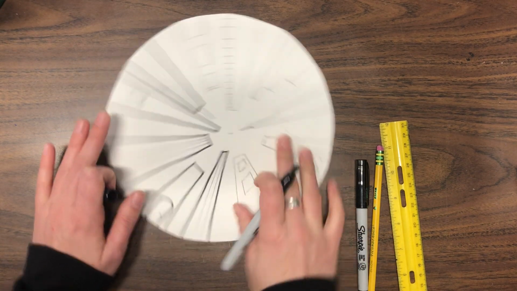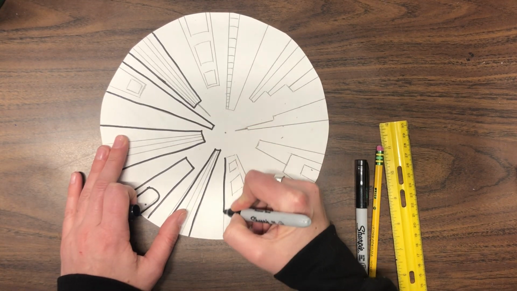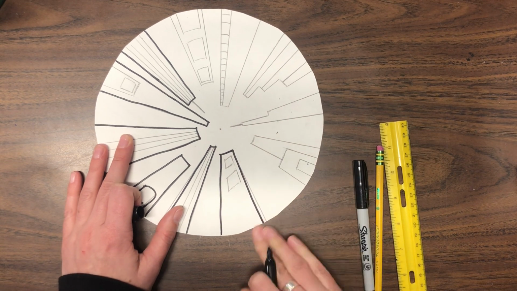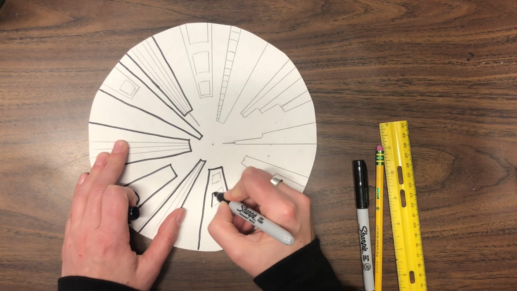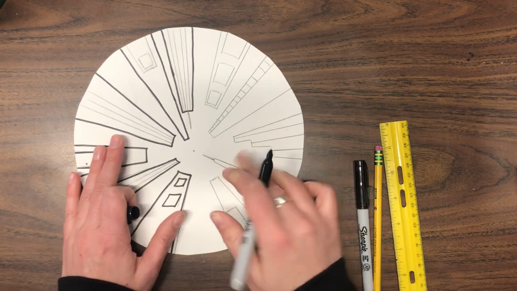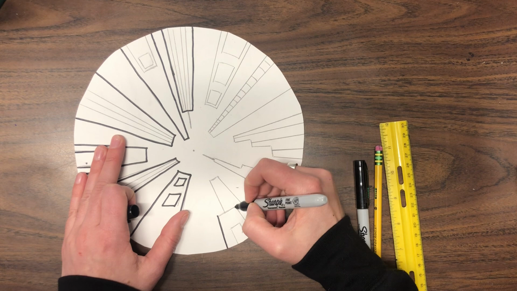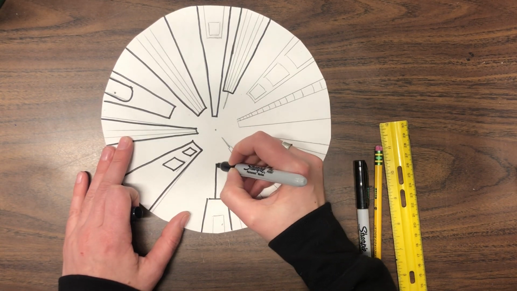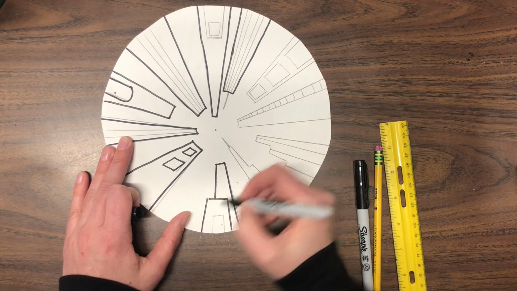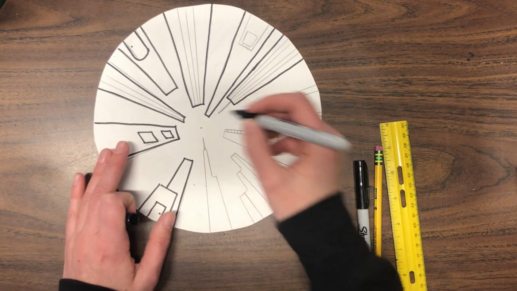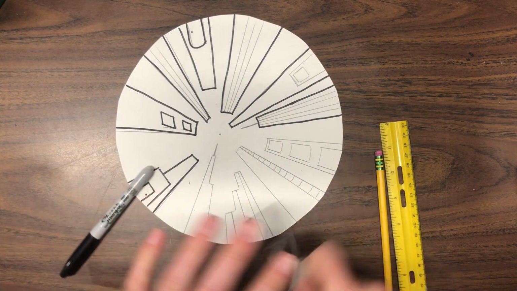Just gonna untape a little bit. That's all right. If I need to, I could put a scrap paper underneath here. I'm gonna do that one in thin. Let's see how that looks.